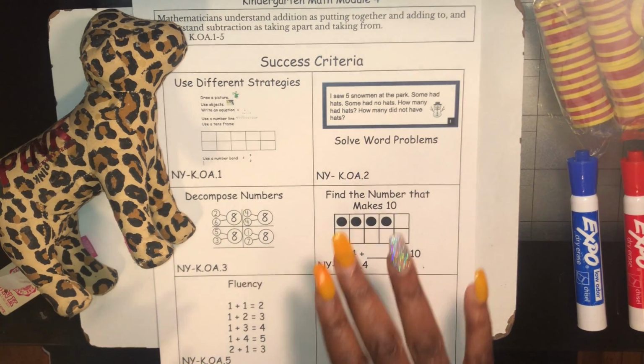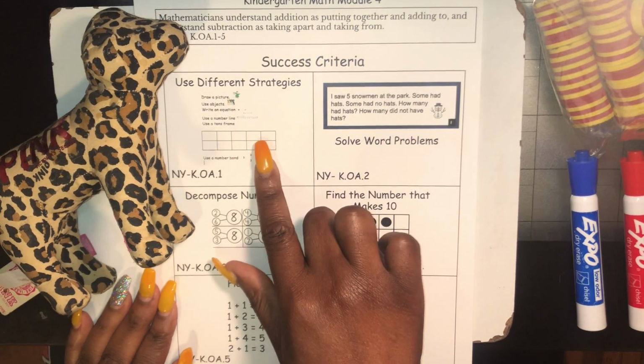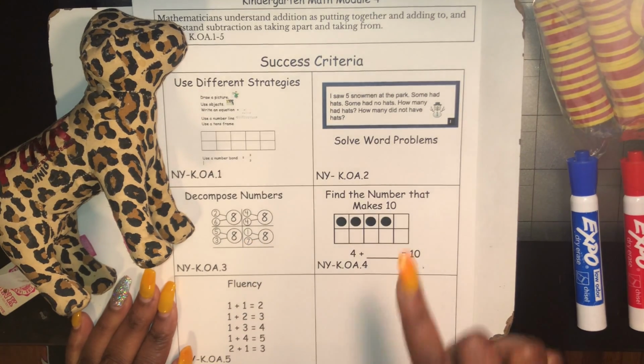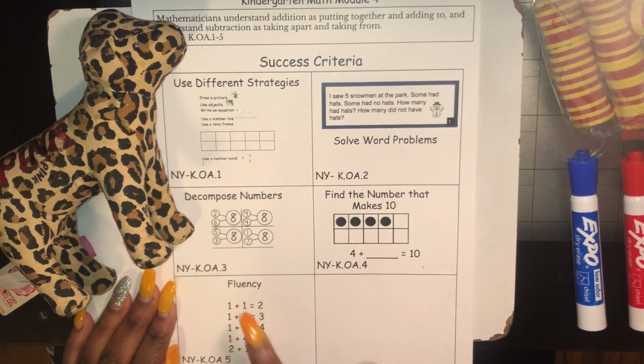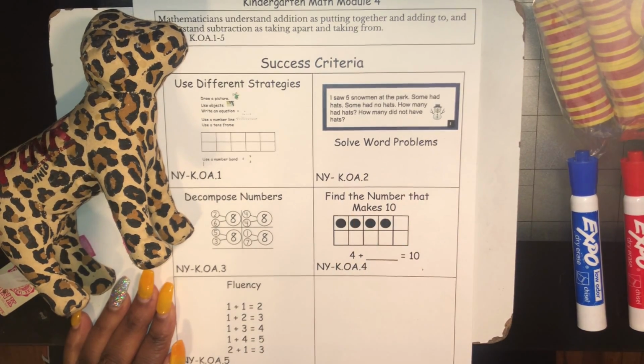All right. This is our module 4 overview. Just a reminder, we're working on using different strategies, solving word problems, decomposing numbers, finding numbers that make 10, and fluency. Today, particularly, we're going to be working on finding numbers that make 10.